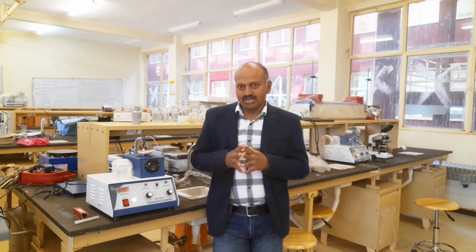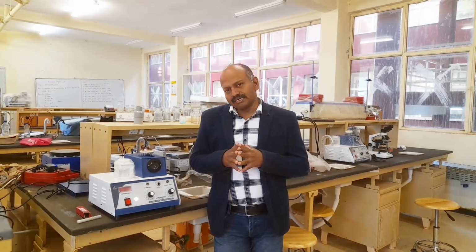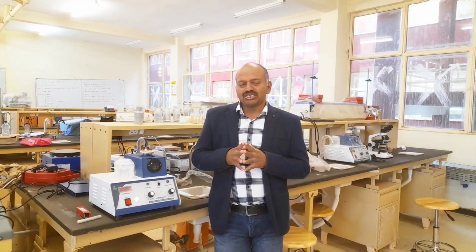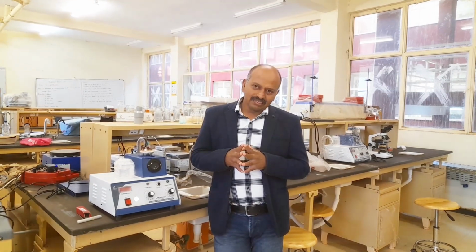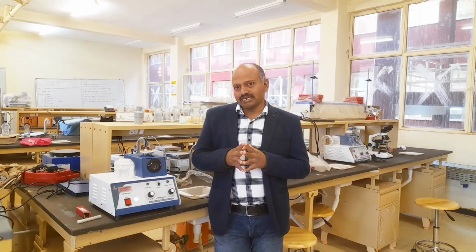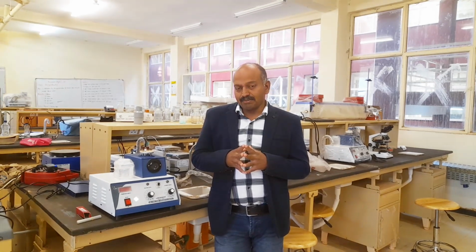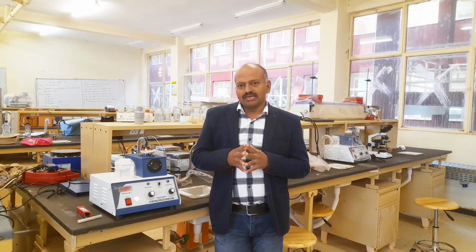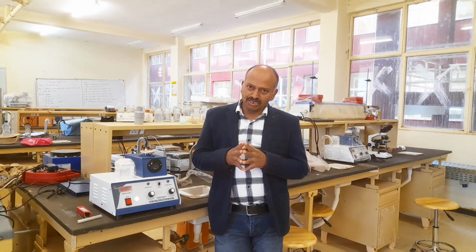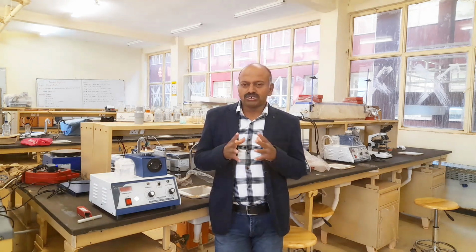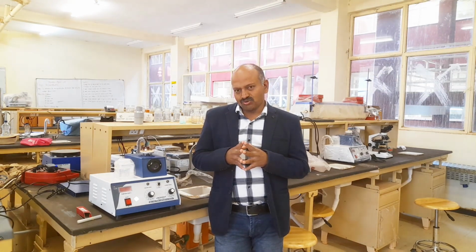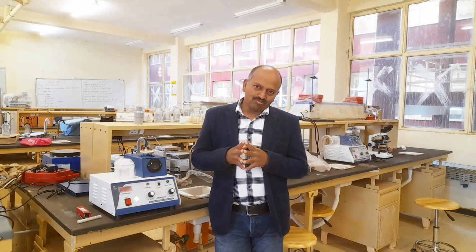This apparatus helps us understand the physical and chemical properties of organic compounds. The factors that affect the melting point are impurities present in the compound, the molecular structure and shape, and the force of attraction between the molecules.